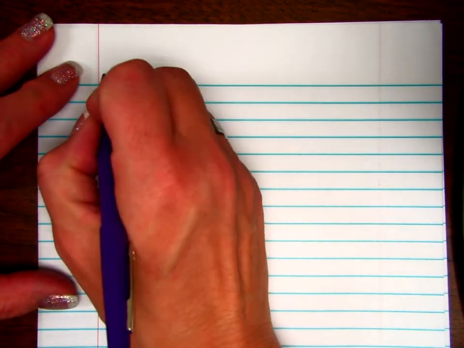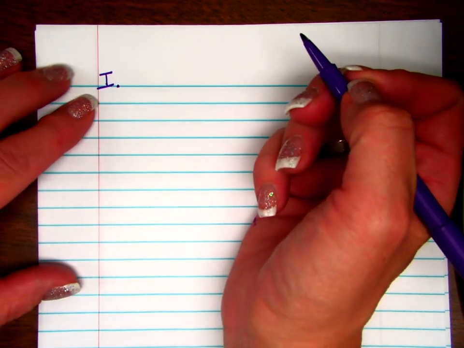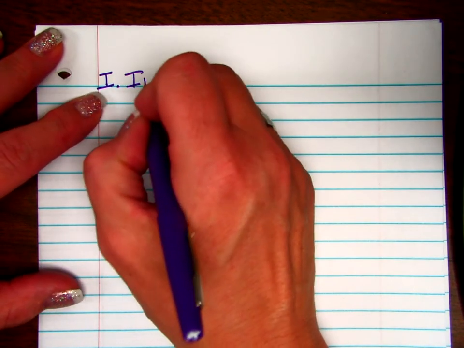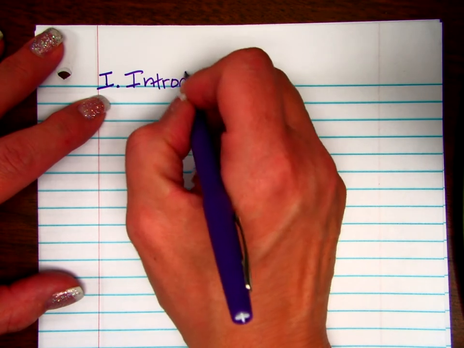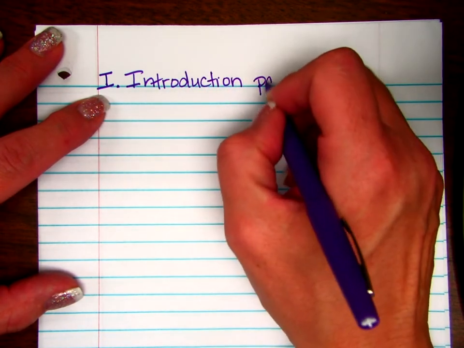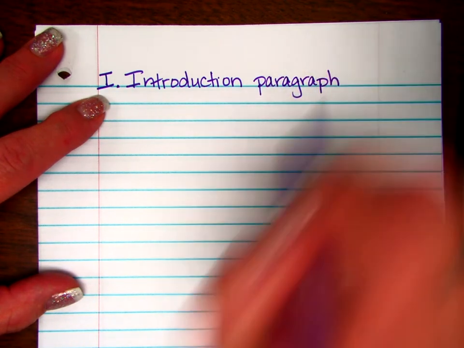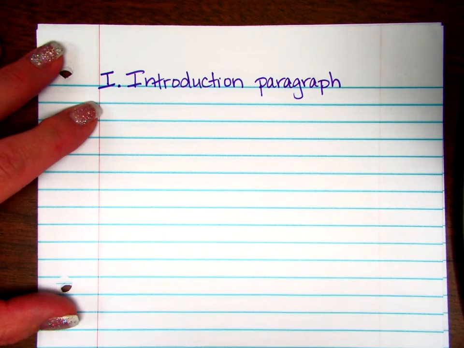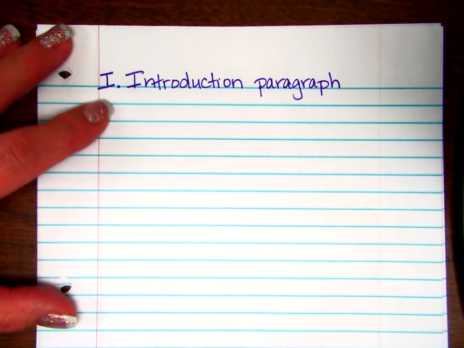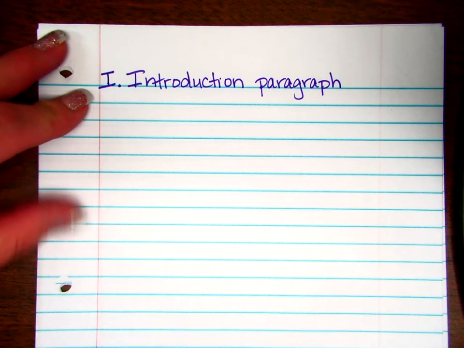Okay, so we start out with a Roman numeral 1. This is going to be our introduction paragraph, so everyone should have that. Introduction paragraph is going to be that first paragraph that has just kind of the general information to kick off the letter.